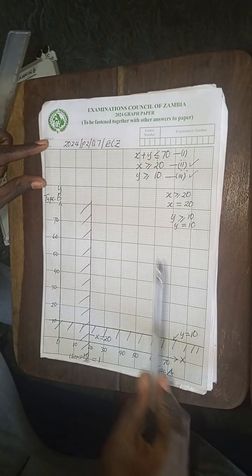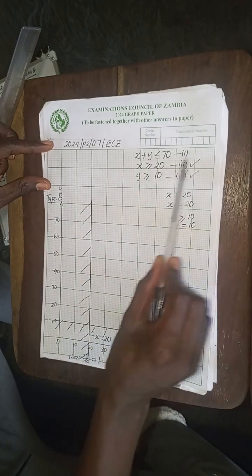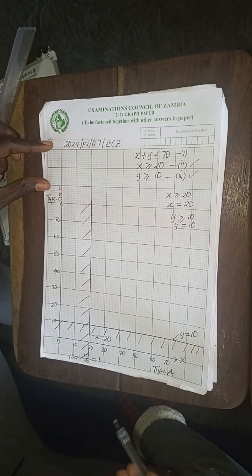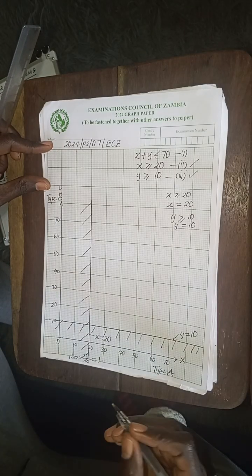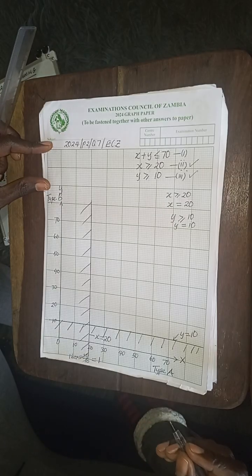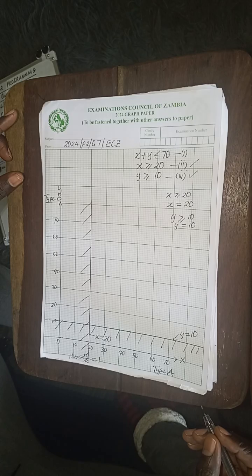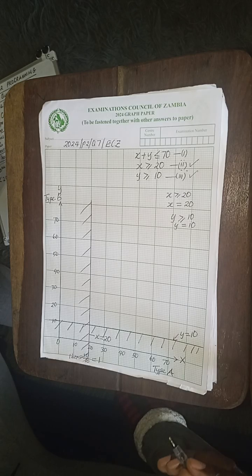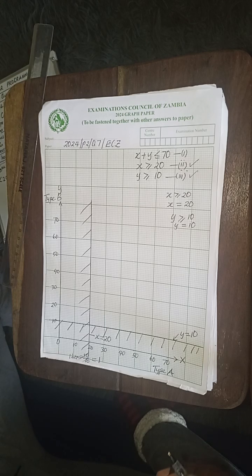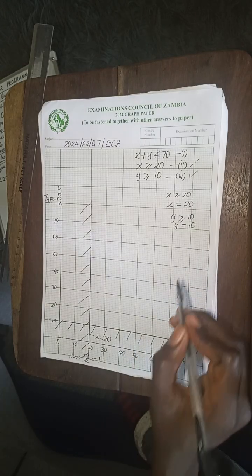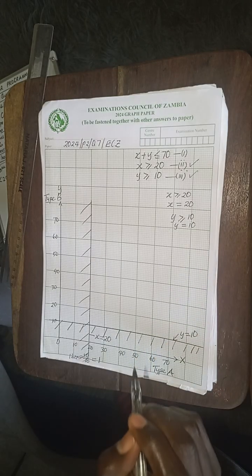Now, the other inequality we need to plot is the first one. I wanted it to be the last one so that I can actually get to show you how that is being done. So how is that going to be in this case? Well, if you look at this inequality that we have there, basically, it is very simple when you look at it. So what I'm going to do is very simple there.